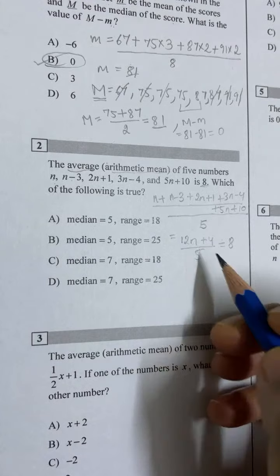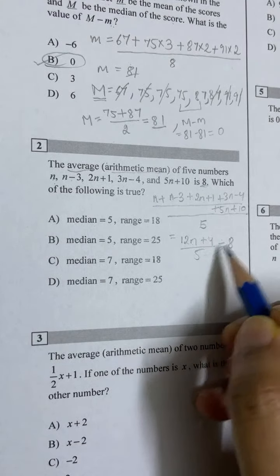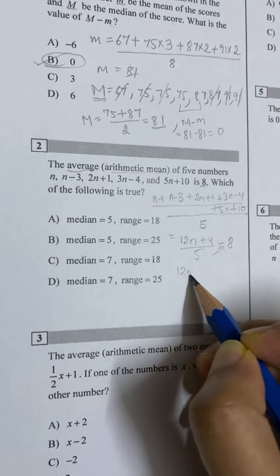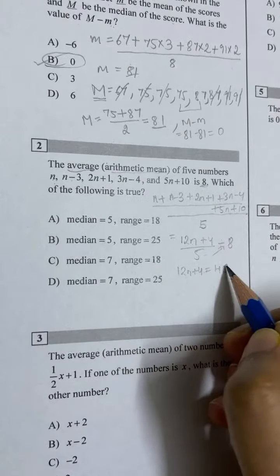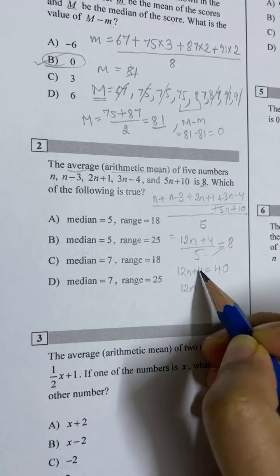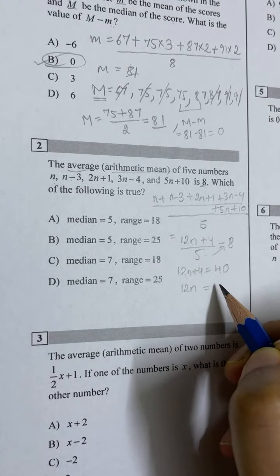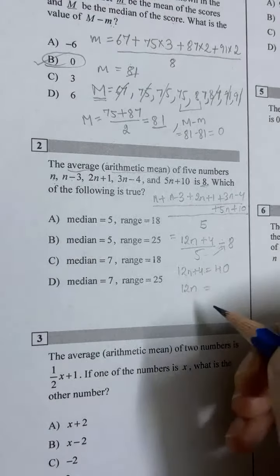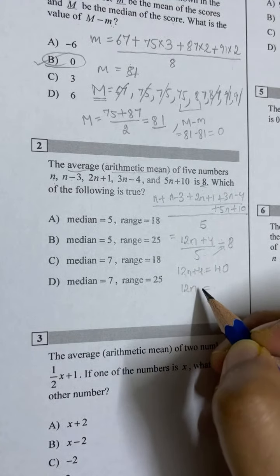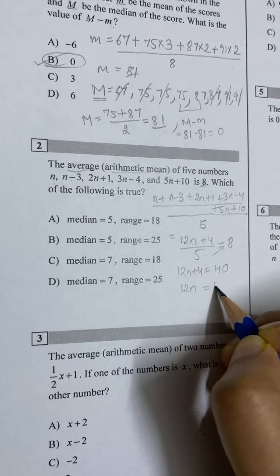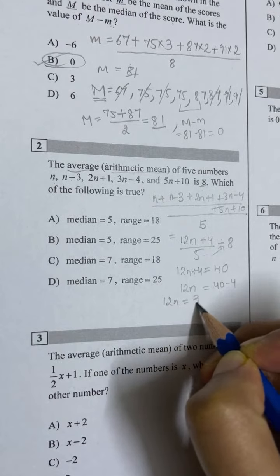Let me solve for n. So solving for n, I'll just cross multiply things. 5 times 8 is 40. 12n plus 4 equals 8 times 5, which is 40. Then 40 minus 4, 12n equals, here it's added up. When you send it the other side, that gets subtracted, or the other way to say that is subtracting both sides by 4. So here when I subtract by 4, plus 4 minus 4 gets cancelled out. Here I have 40 minus 4, that's 36. So I'll just write down 12n equal to 36.